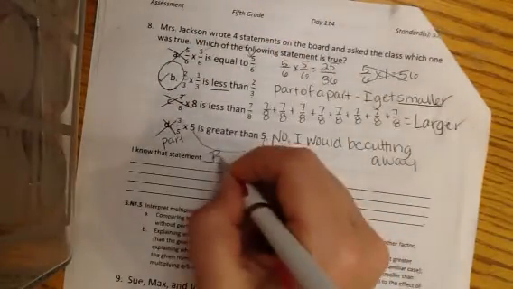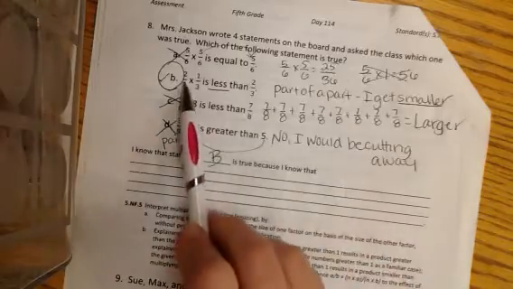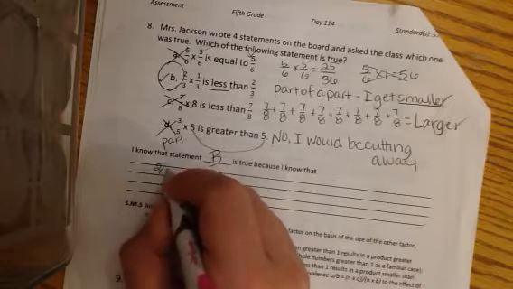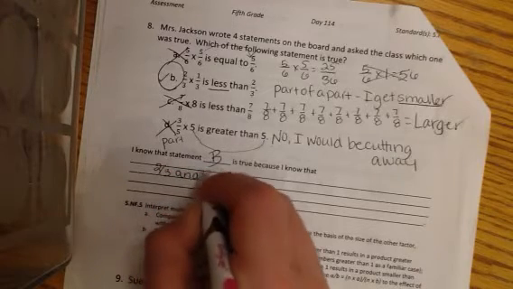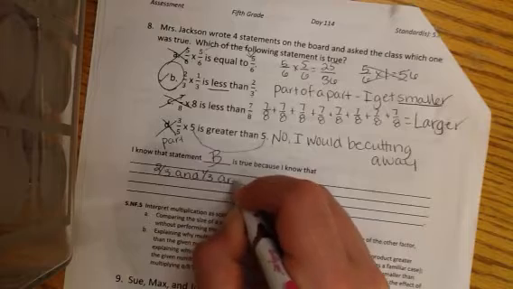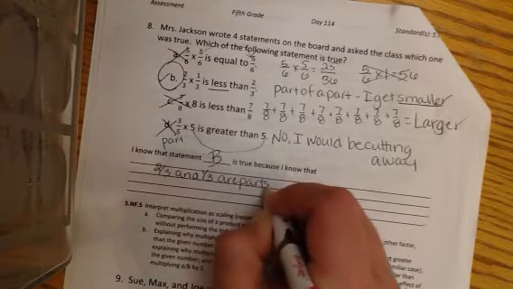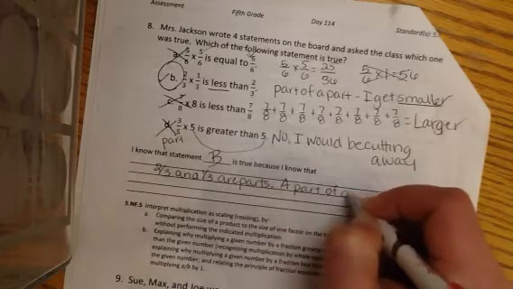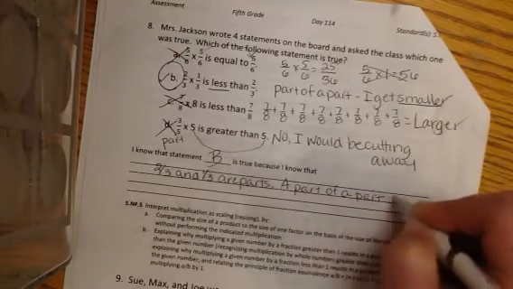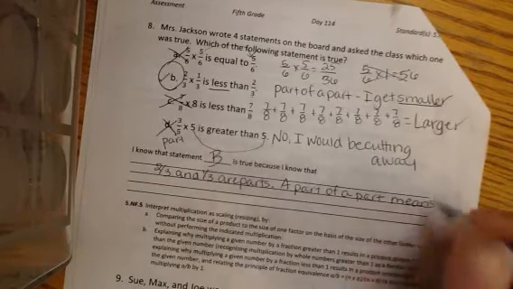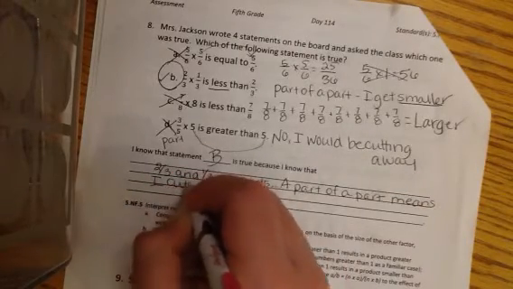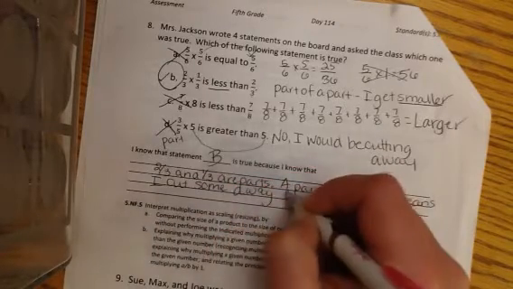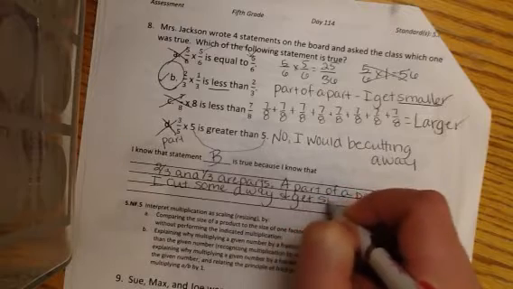Okay, I kind of already said this. I kind of already answered this up here. Is less than 2/3. I know that because 2/3 and 1/3 are parts. A part of a part means I cut some away and get smaller.